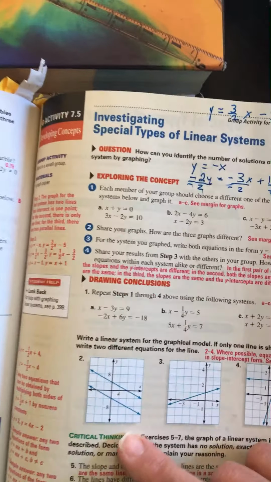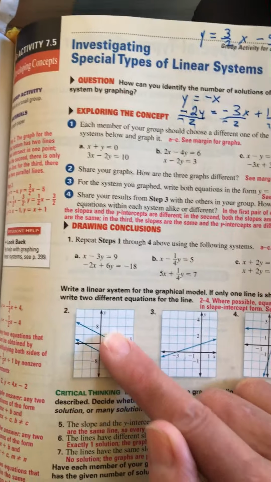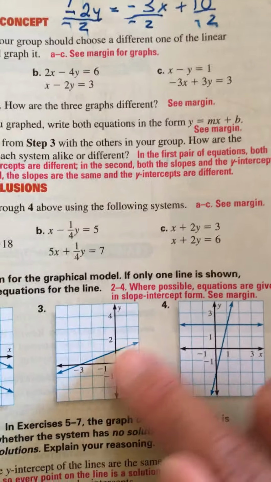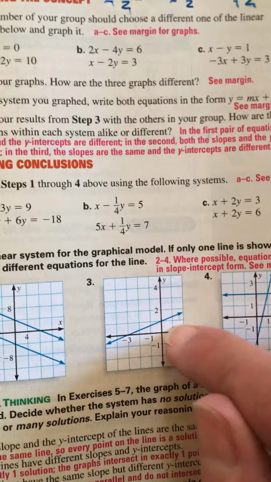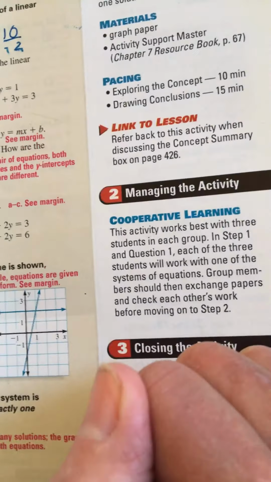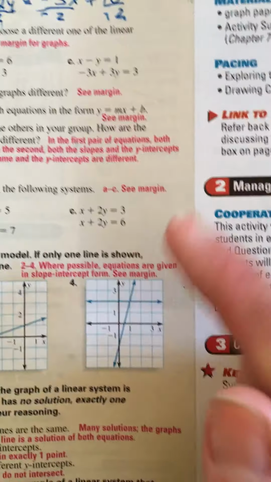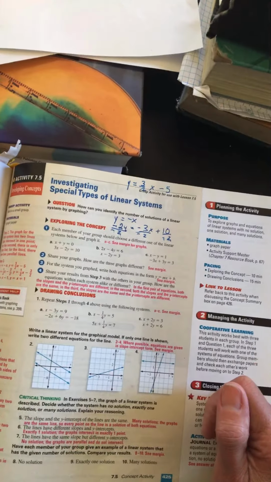You're going to find out that sometimes the lines are parallel. They're parallel when they have the same slope. Sometimes they end up being the same line, one on top of the other. If you reduce them, they end up being the same thing. And then sometimes they cross, and they also can be perpendicular, which is if you take your slope, turn it upside down, and change the sign. All right, so there'll be more about that.